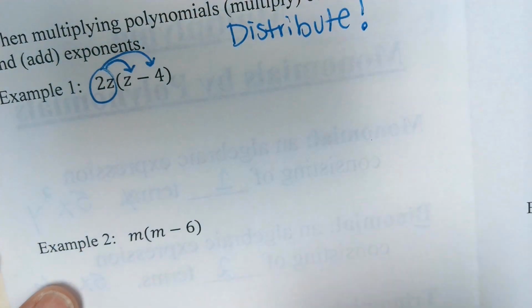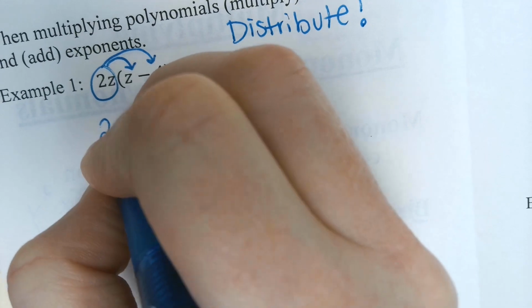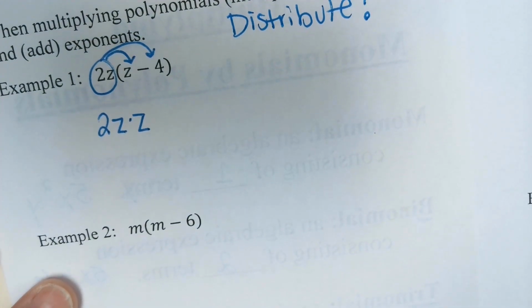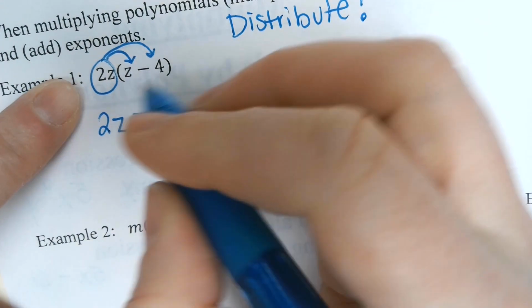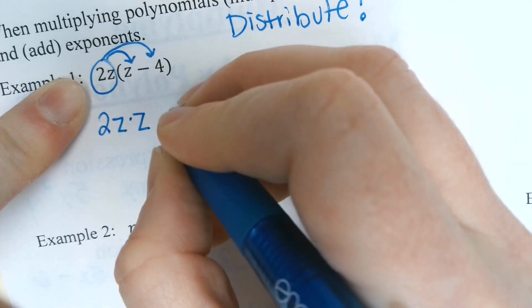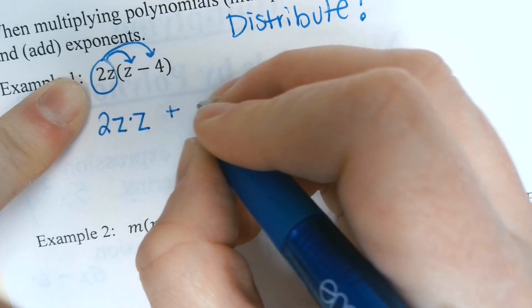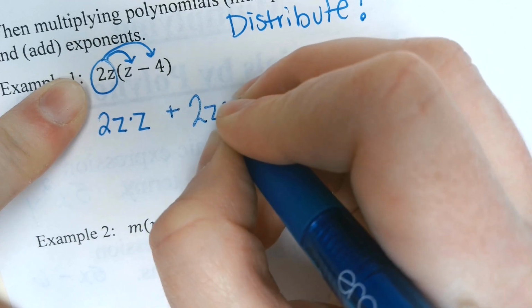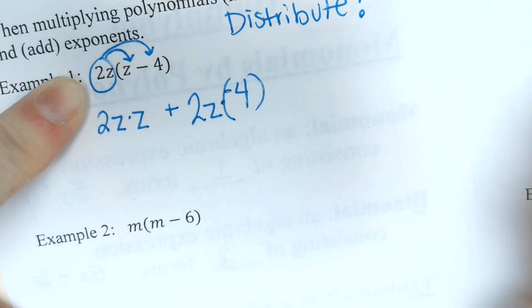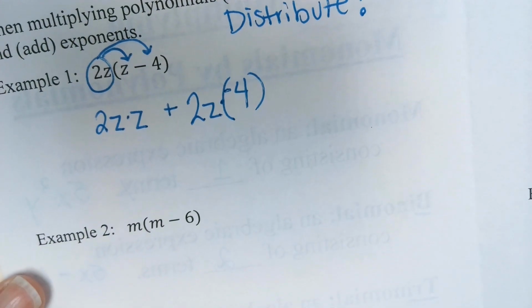On the first one, I'm going to do that. 2z times z and then 2z times negative 4. So I'm going to put plus 2z times a negative 4. I put the negative 4 in parentheses. So we're multiplying 2z times everything inside.